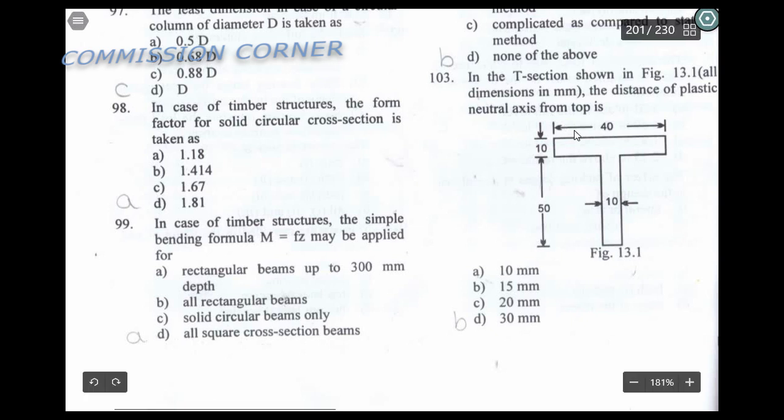The distance of plastic neutral axis from top, neutral axis का distance from the top of the plastic, तो हम जो वेब की डेप्थ है उसका हाफ करेंगे 25 एंड जो हमारी विड्थ है वो है 10 mm. So 25 minus 10, the answer will be 15 mm. So yeah, option B is the correct answer.